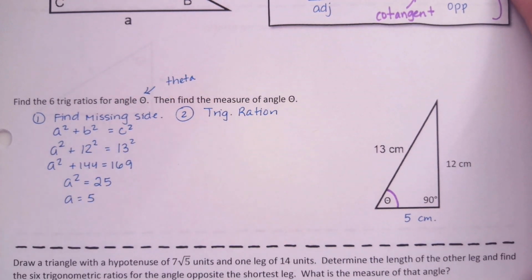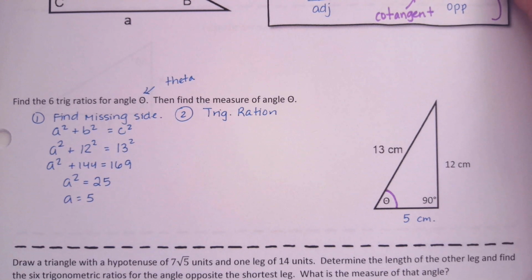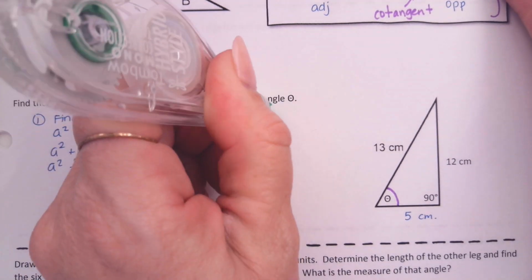Okay, I don't know why I put an N. It's not rations, it's ratios.